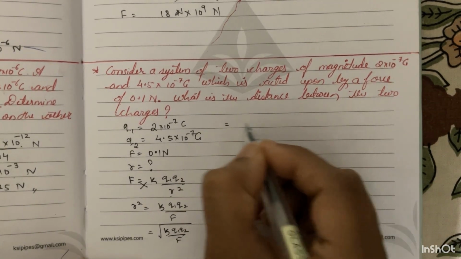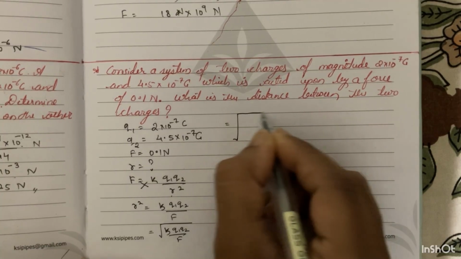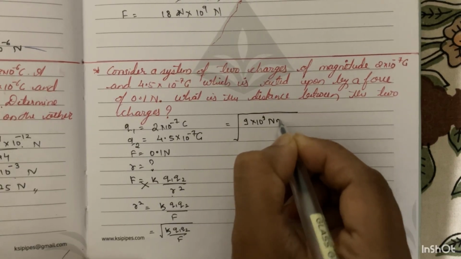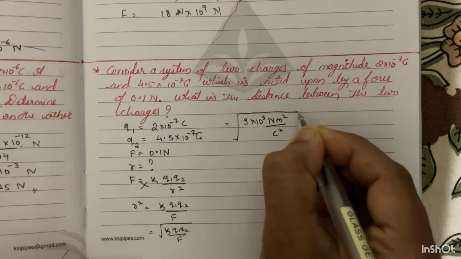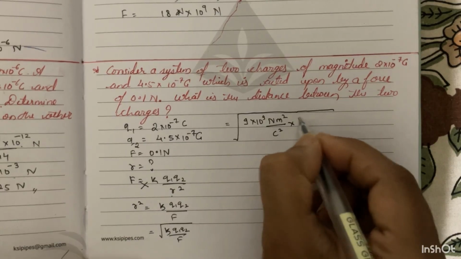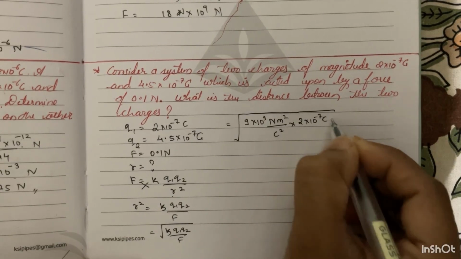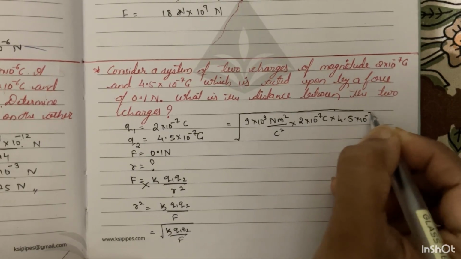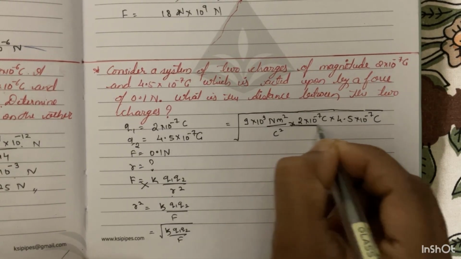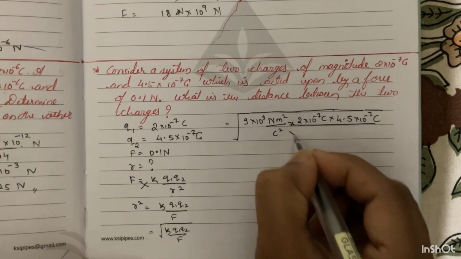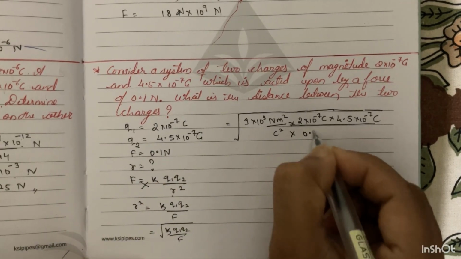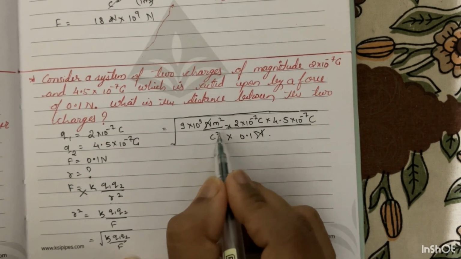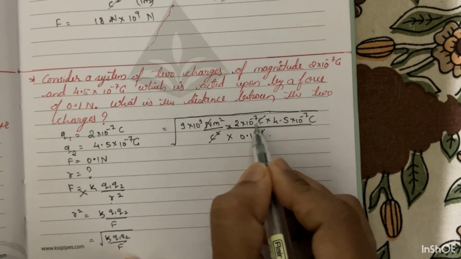Under the square root, the K value is 9 into 10 raised to the power 9 Newton meter square over C square. Now I'm going to substitute Q1 and Q2, where Q2 is 4.5 into 10 raised to the power negative 7 coulombs. In the denominator we have the force, 0.1 Newton. From here, Newton and Newton will get cancelled, and C square and C into C, that is C square, will get cancelled.